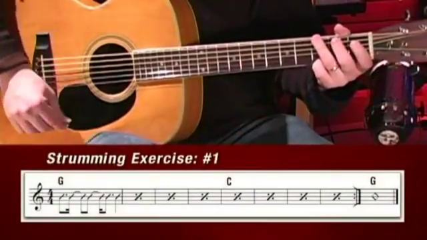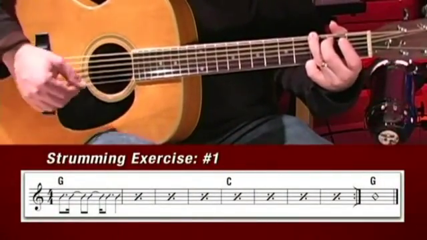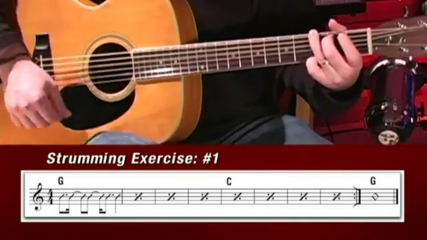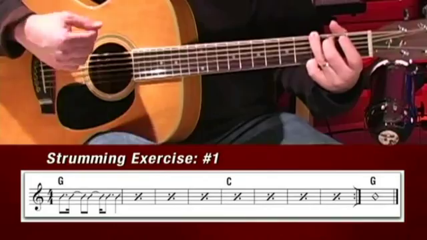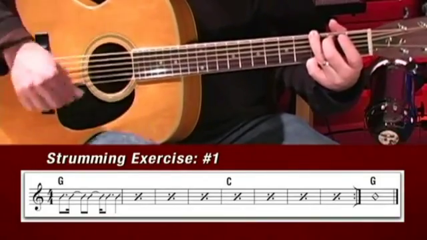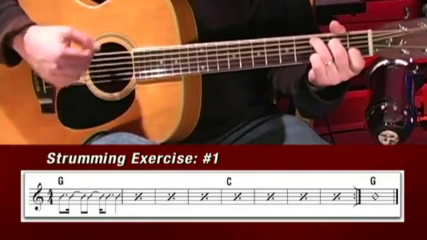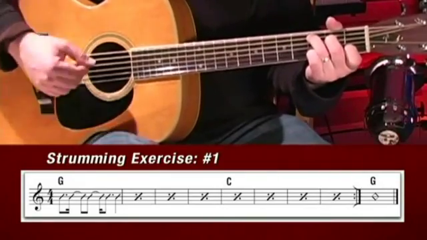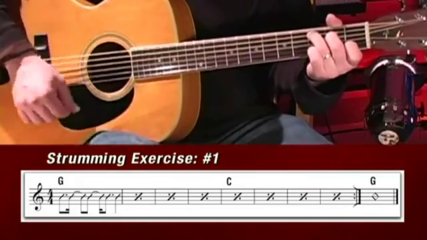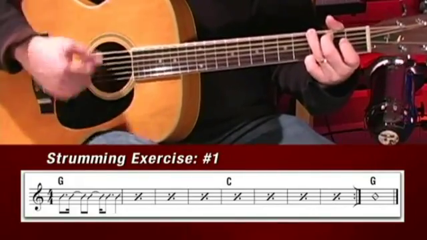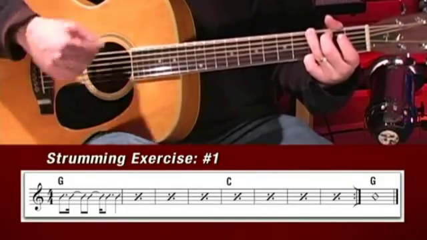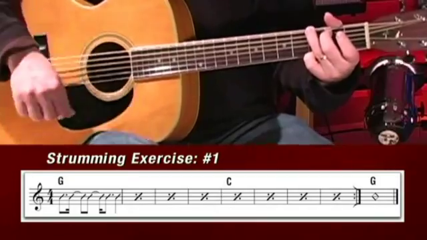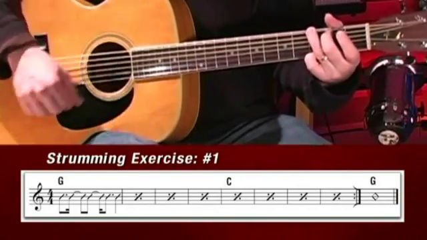Okay, now let's look at strumming exercise number 1. Using that pattern that we just did. Starts off with a G. We'll do that for 4 bars. Ready? Go. C. Back to G. Down, up, down, up, down, down, up, down, up, down.